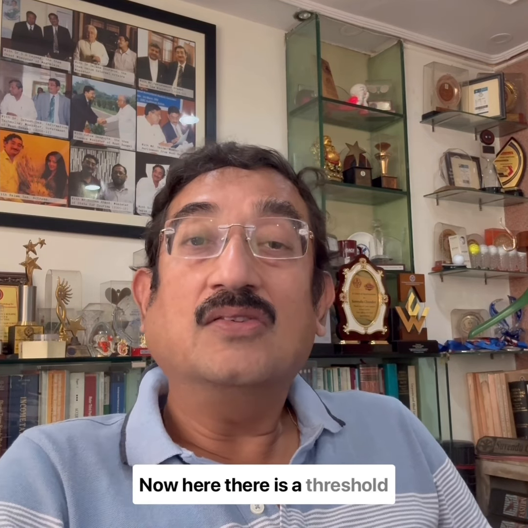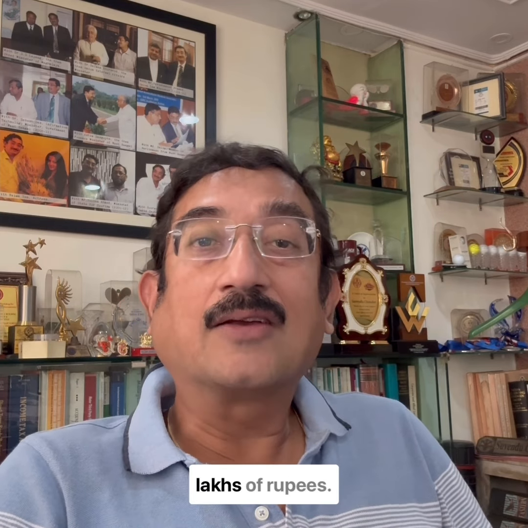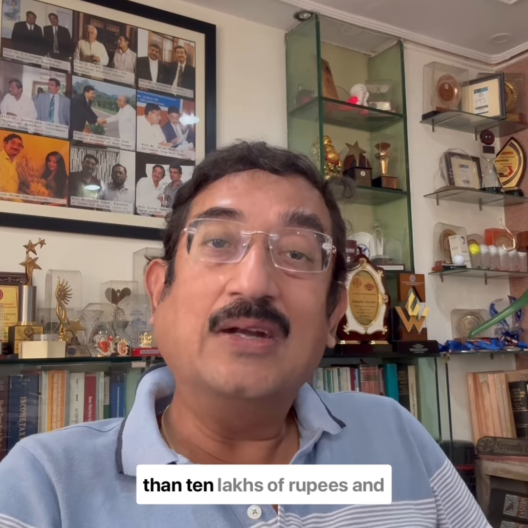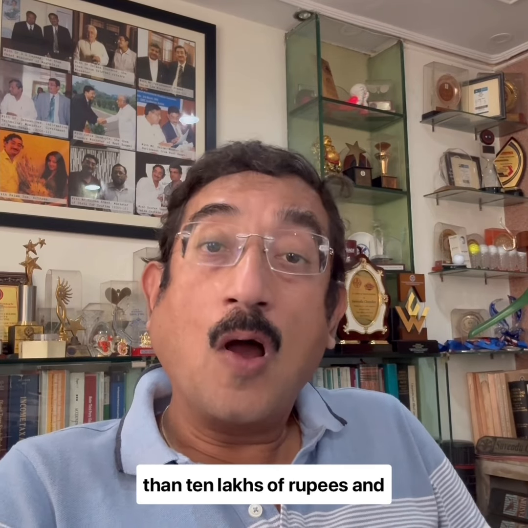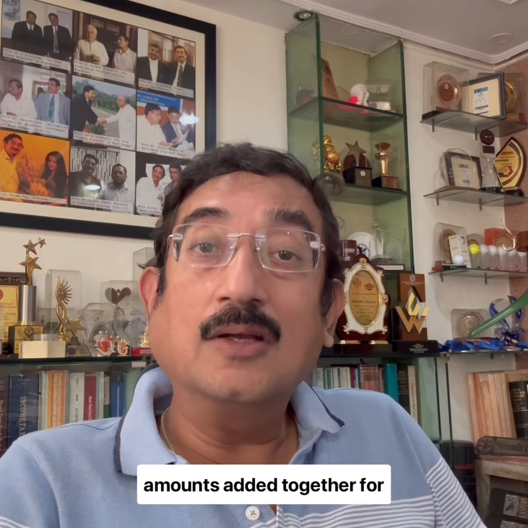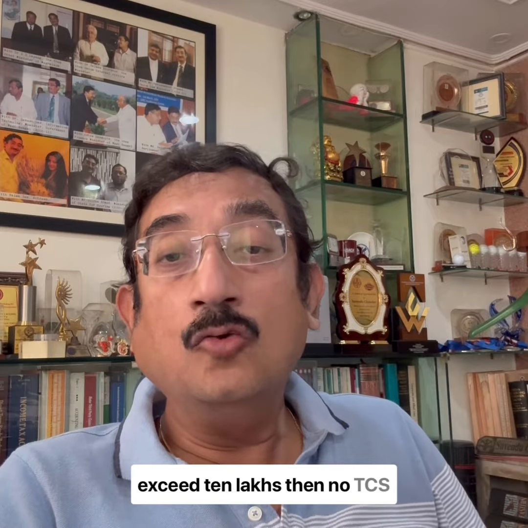Now here there is a threshold limit for TCS, that is 10 lakhs of rupees. So if you are making a remittance which is lower than 10 lakhs of rupees annually, that is, the total of small amounts added together for the whole year, if it does not exceed 10 lakhs, then no TCS will be done.